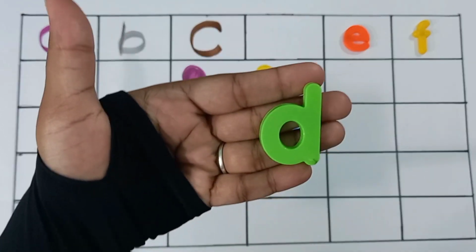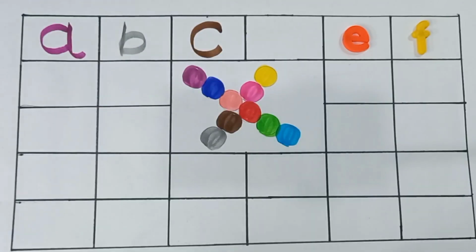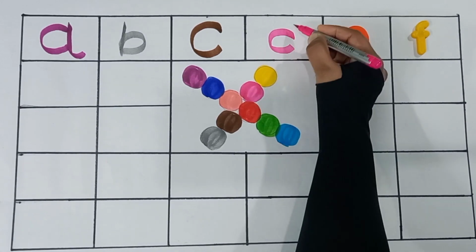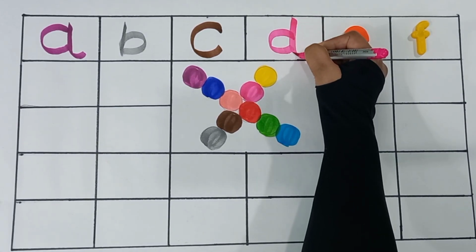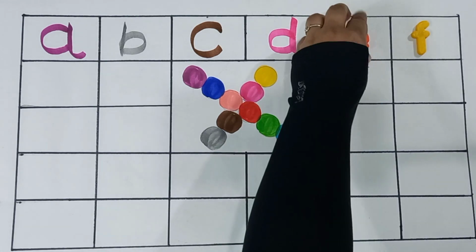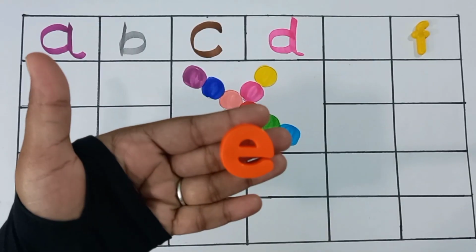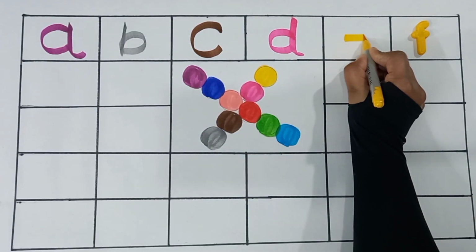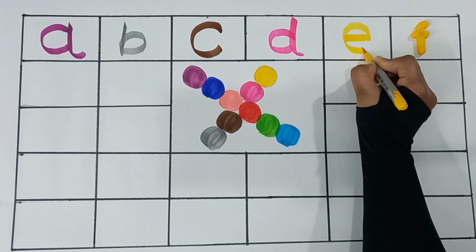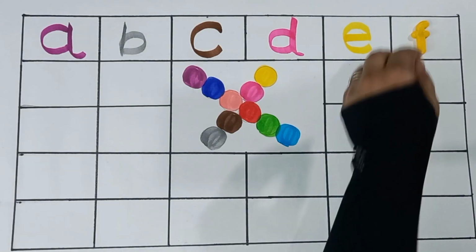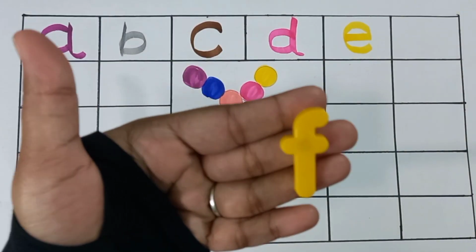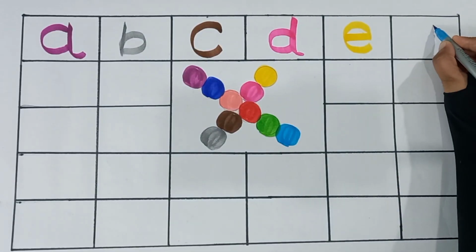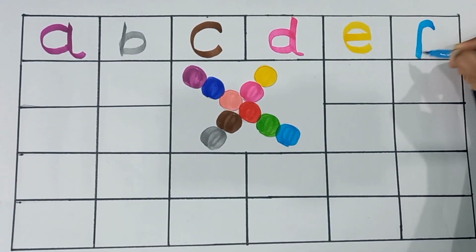Small D. D for doll. Small E. E for elephant. Small F. F for frog.